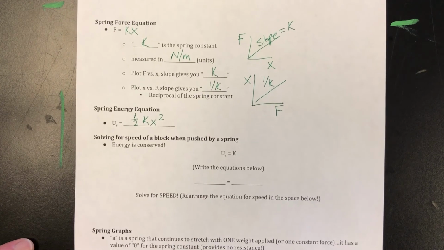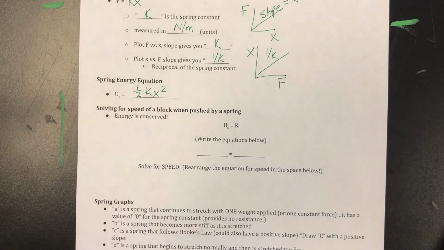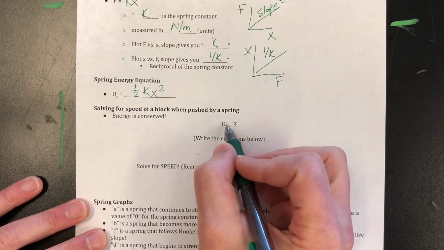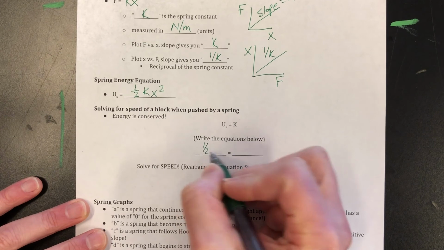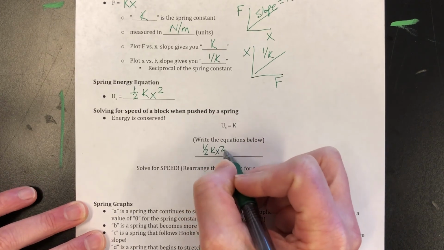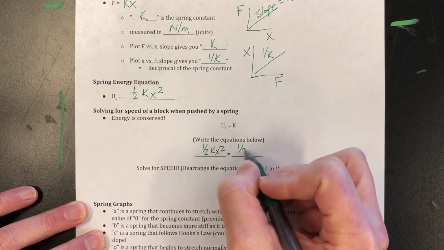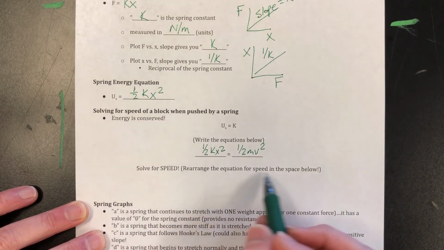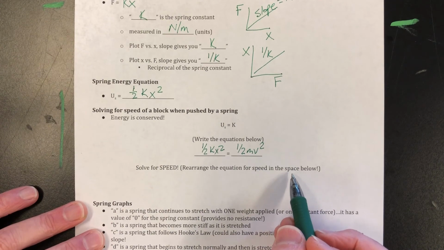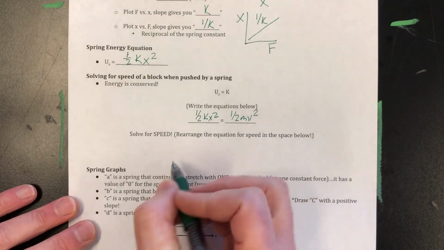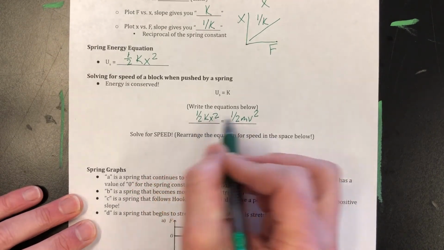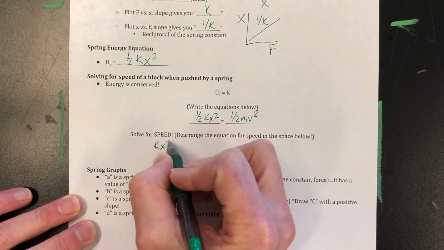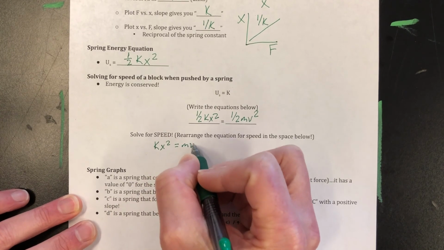Solving for speed of a block when it is pushed by a spring. So here we know that energy is conserved, and if energy is conserved, the energy in the spring is 1/2 K x squared, and that should be equal to 1/2 mv squared. So now what they want us to do is rearrange the equation for speed in this space that we have down below. I can see right off the bat that our 1/2s will cross off, so we're going to have kx squared is equal to mv squared.